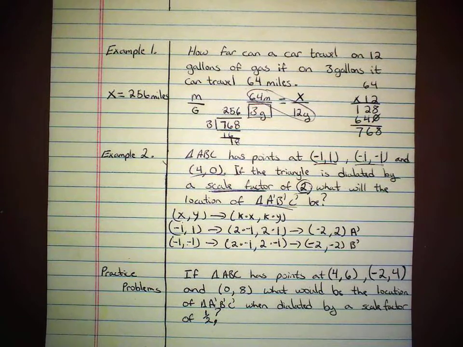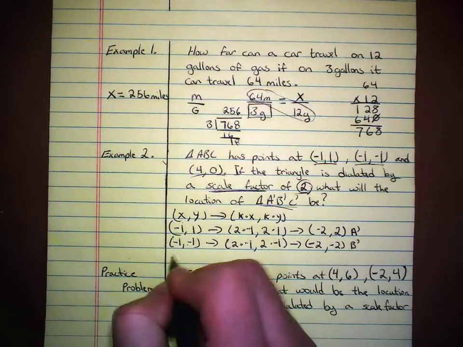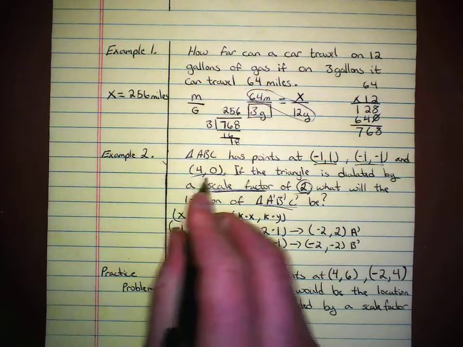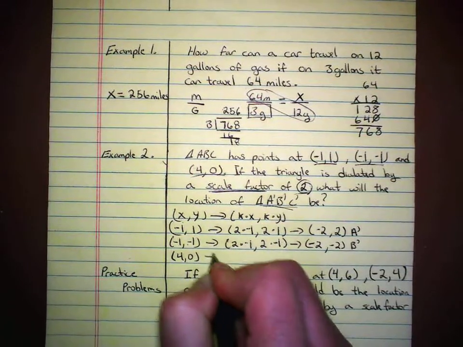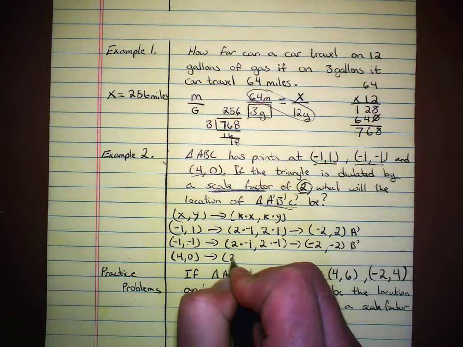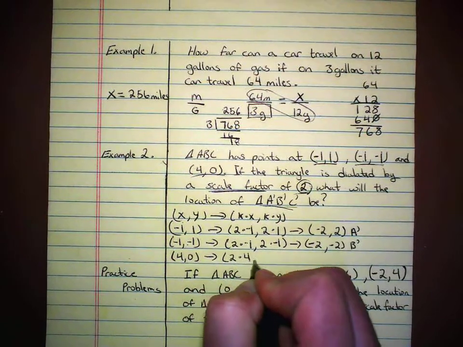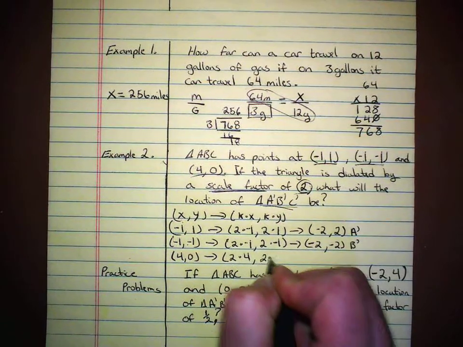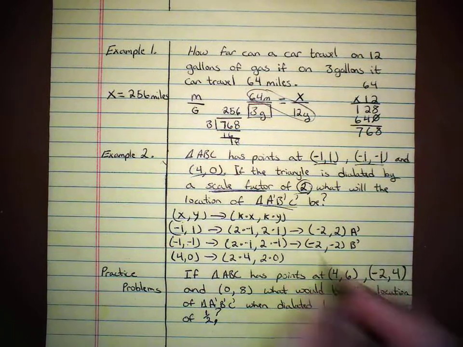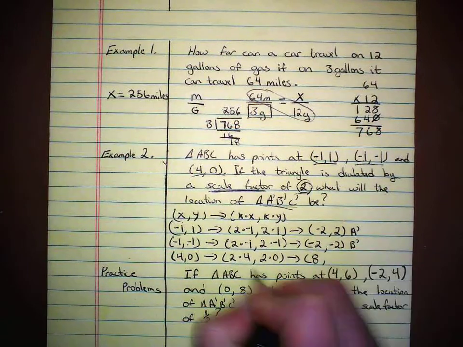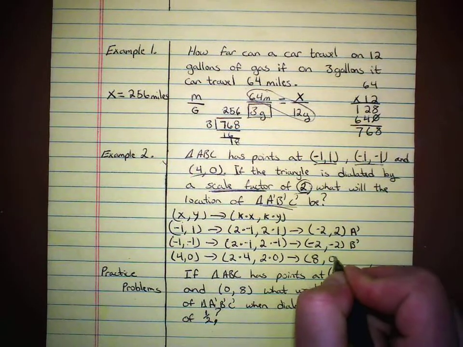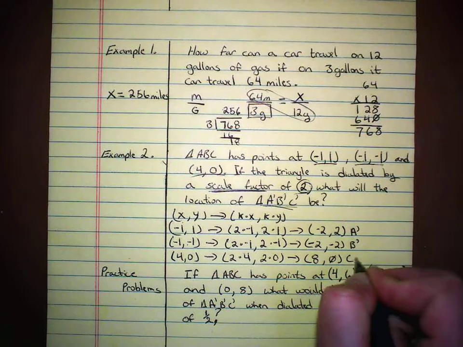Okay. Final point that we need to look at is going to be our C, which is 4, 0. Well, this is 2 again times our X value 4, and then 2 times our 0 value for Y. 2 times 4 is 8, and 2 times 0 is still 0. So that's C prime.